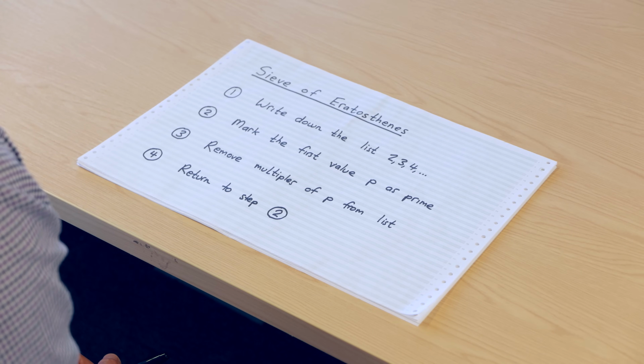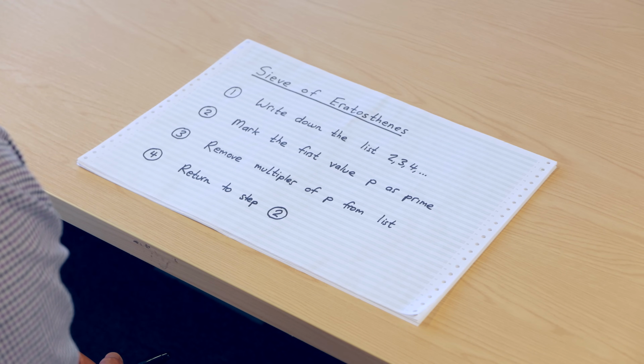Did they have algorithms 2,000 years ago? Yes, they did. The ancient Greeks discovered many things, including many interesting algorithms. So here is a 2,000-year-old algorithm, which is called the sieve of Eratosthenes, after a Greek mathematician. And this is a very, very simple algorithm for generating the infinite list of all the prime numbers. So let's see how it actually works.